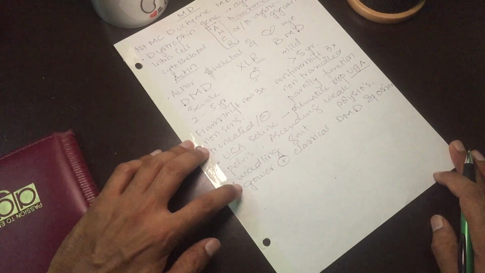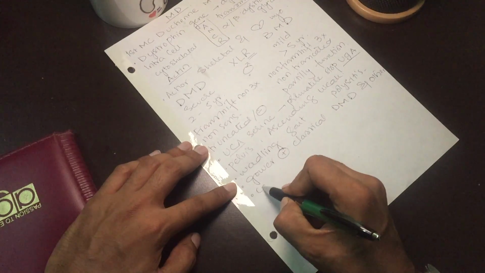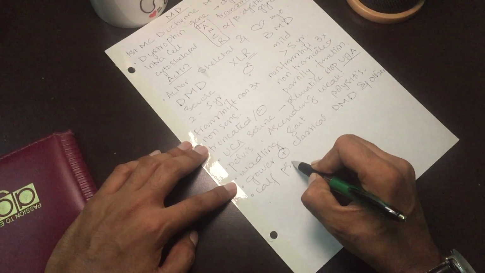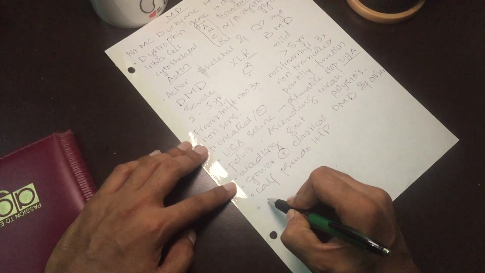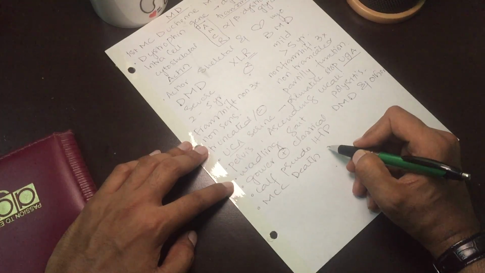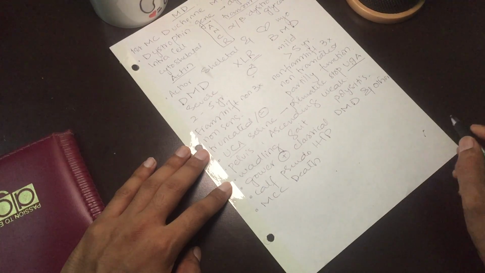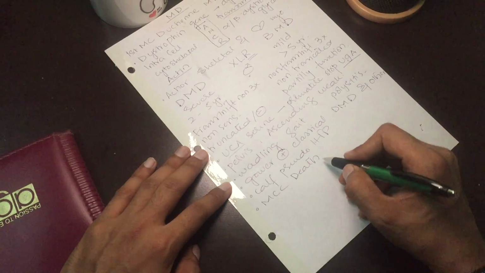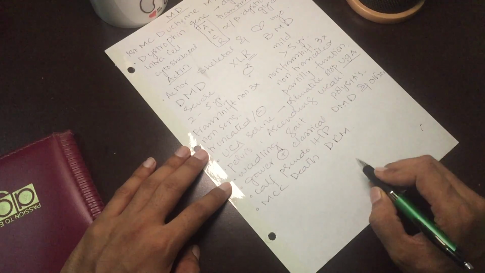These three are very important points. We also have calf pseudohypertrophy, and in Duchenne the person is wheelchair bound by the age of 12, and the most common cause of death is dilated cardiomyopathy.